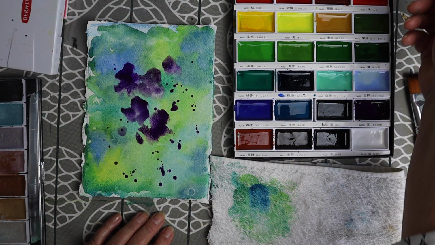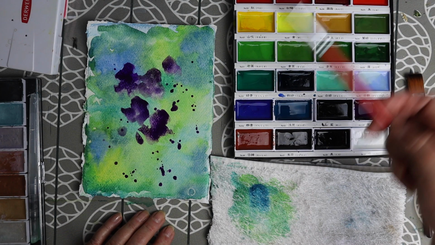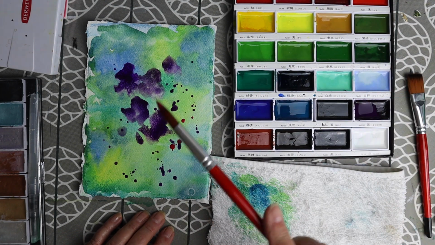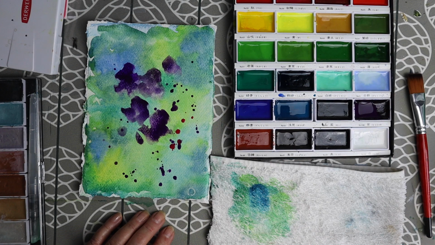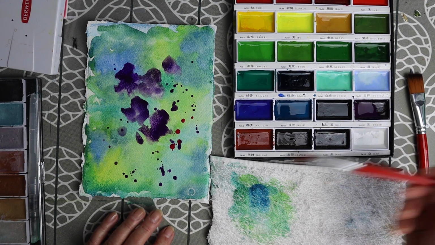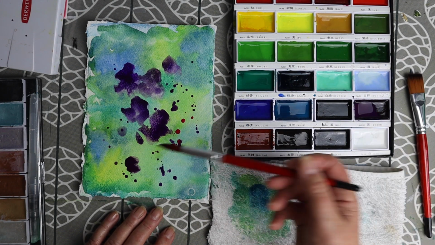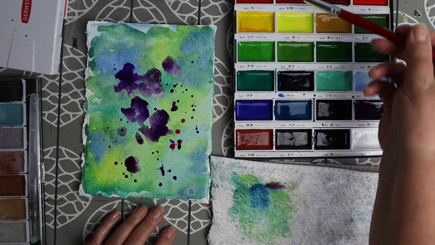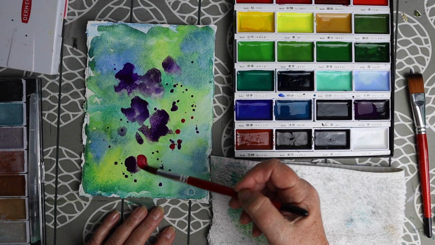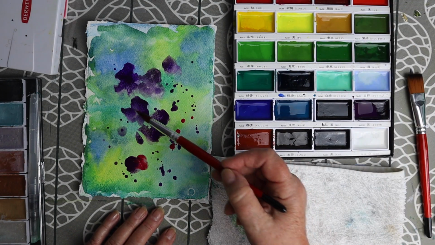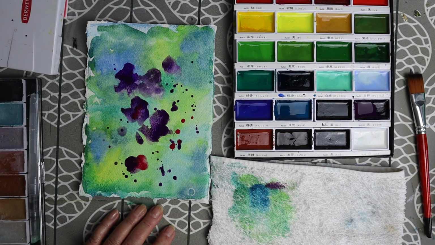And I'm going to add some magenta in there as well. Just let those two colours combine.